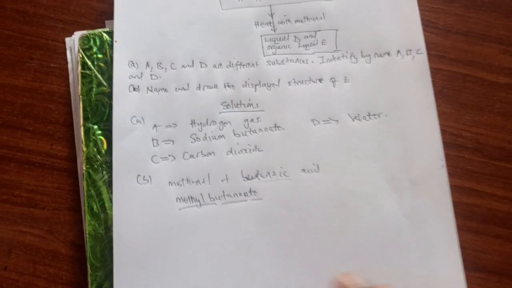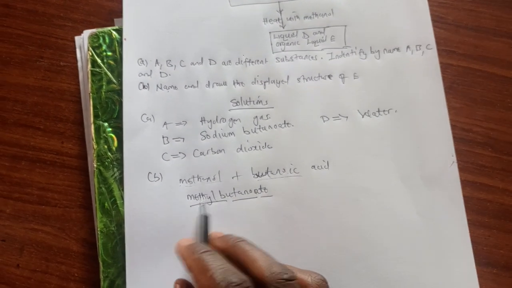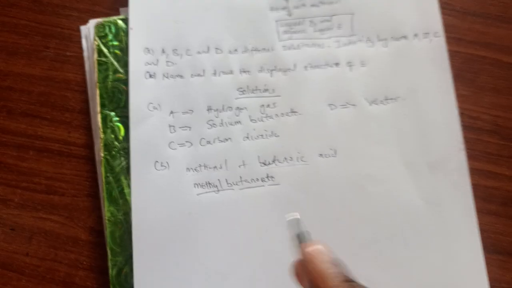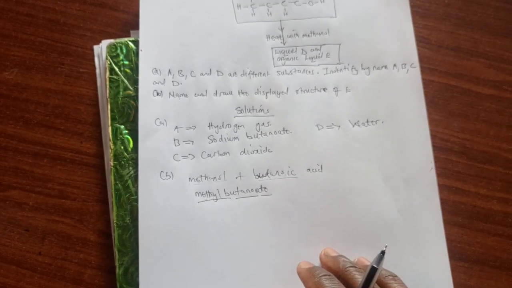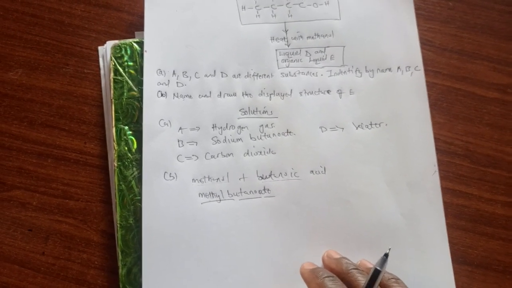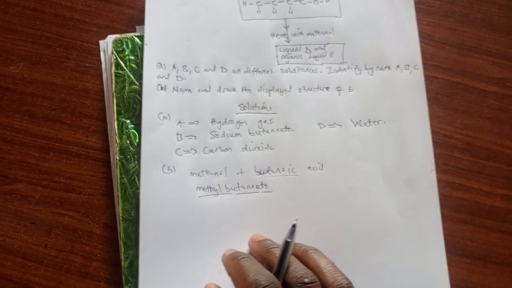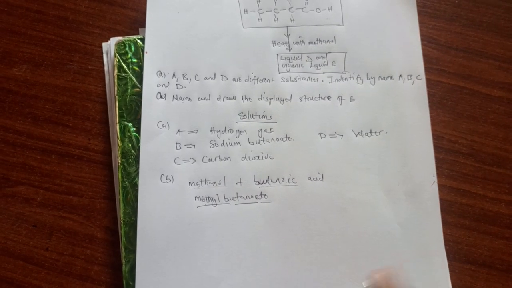Okay, so this methyl butanoate, we know it's made from methanol and butanoic acid. So first of all, we need to simplify it. You need to know the structural formula of methanol. You also need to know the structural formula of butanoic acid.